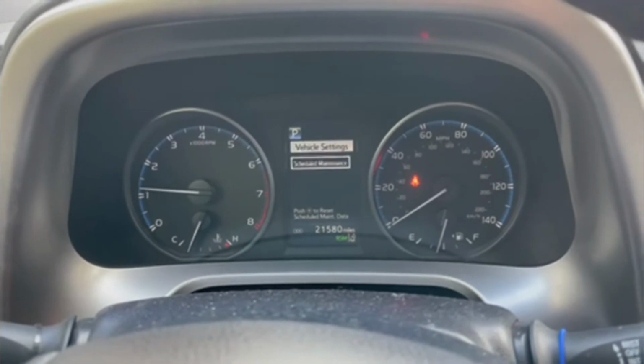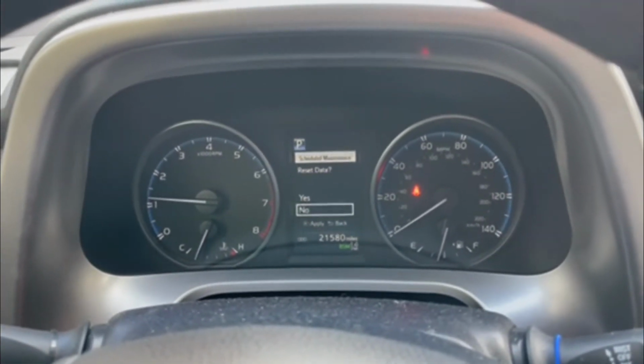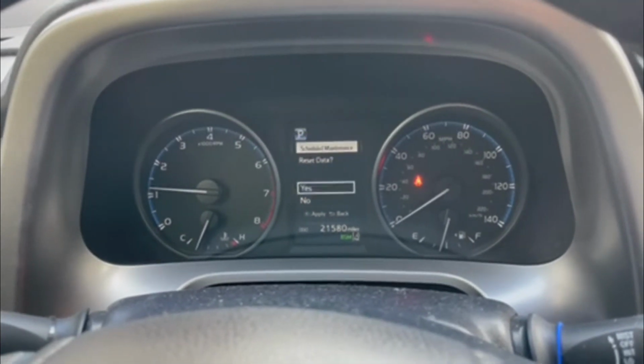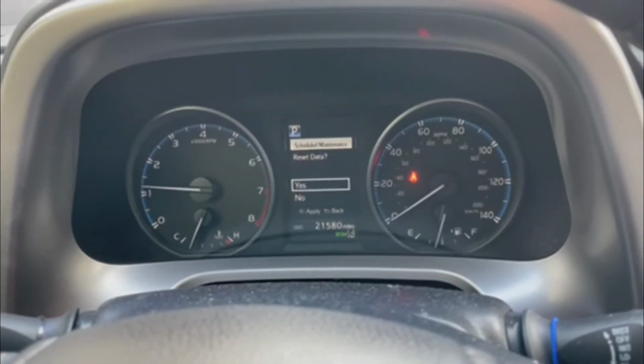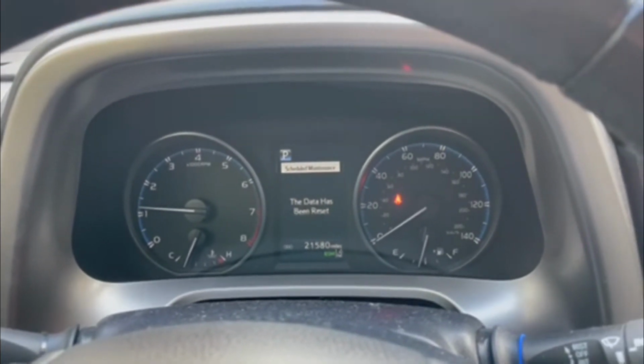Click that. And then you'll click it again where it says schedule maintenance. And then right there, you'll go to yes and hit OK to reset all the data. That has been reset, and that'll get rid of the maintenance reminder.